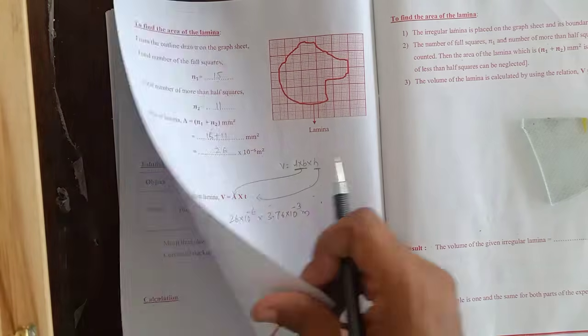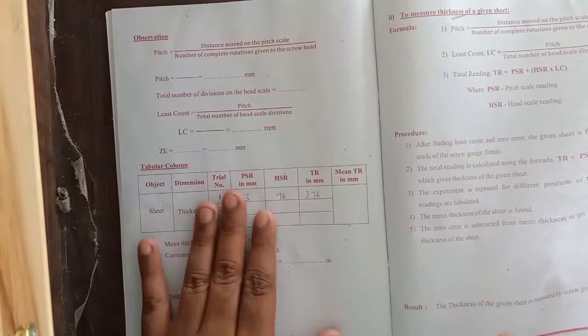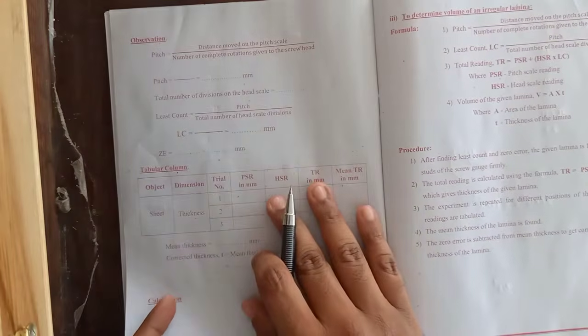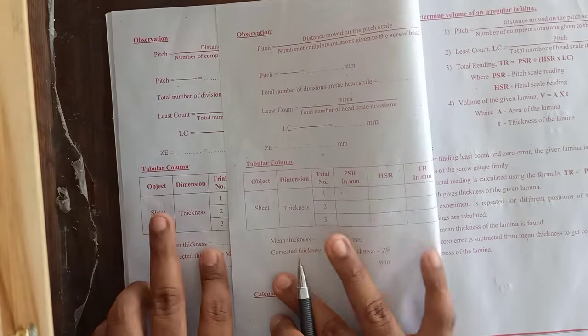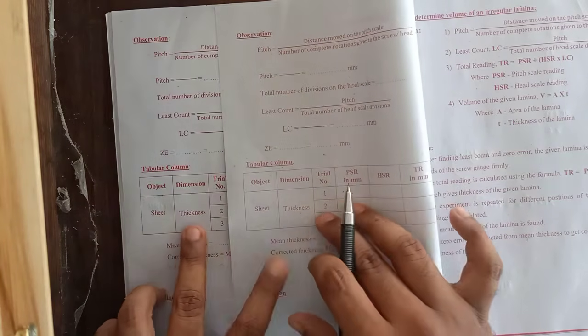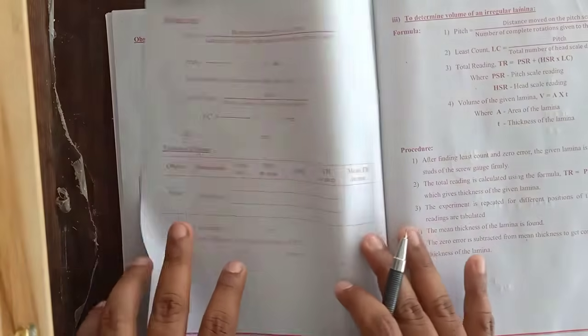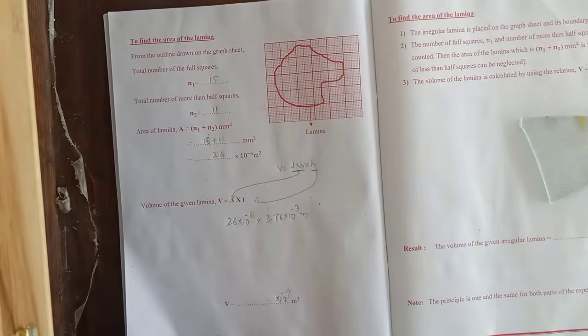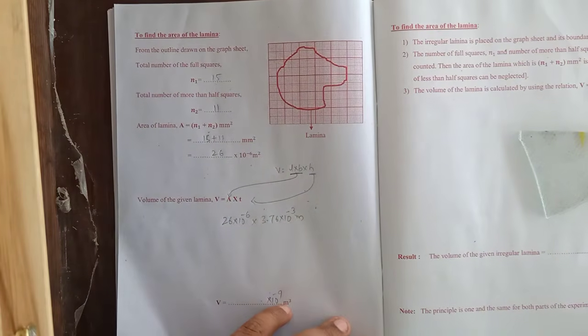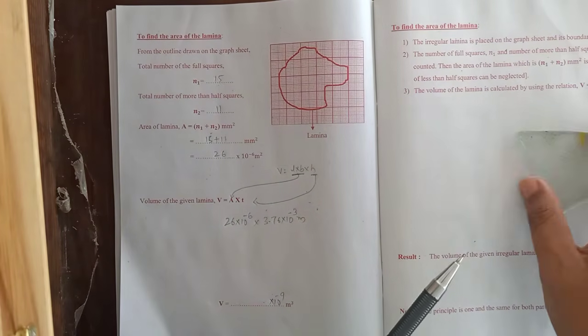What we need to do is just copy these readings from experiment 2 to experiment 3, because it is completely the same: here also a sheet, and here also thickness. So this table is completely the same. Here we are just using the graph sheet to find the value for an irregular lamina, and this is all about the screw gauge.